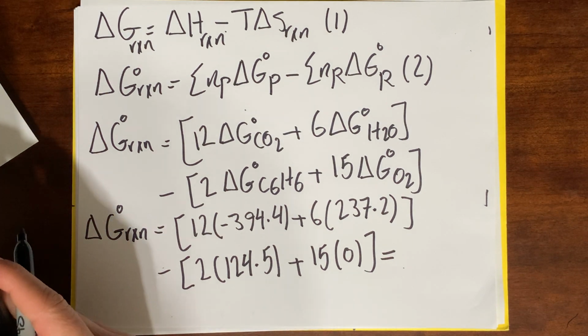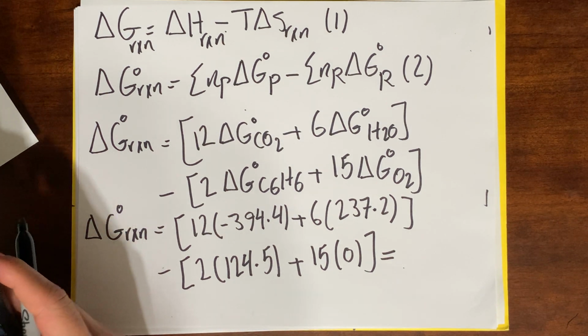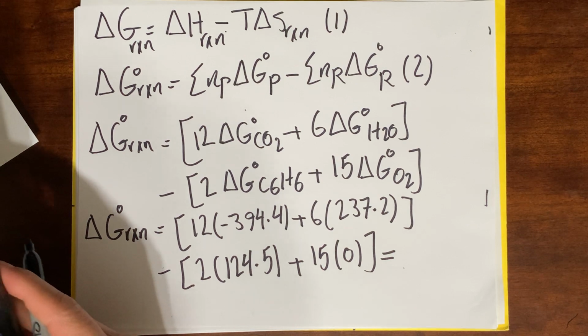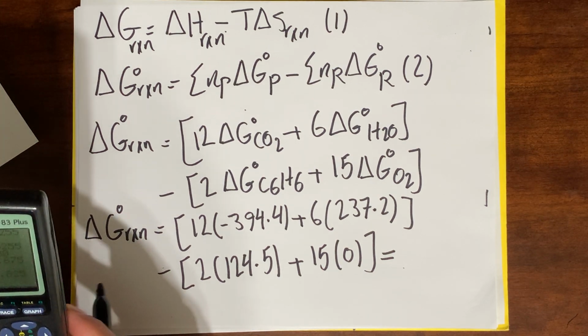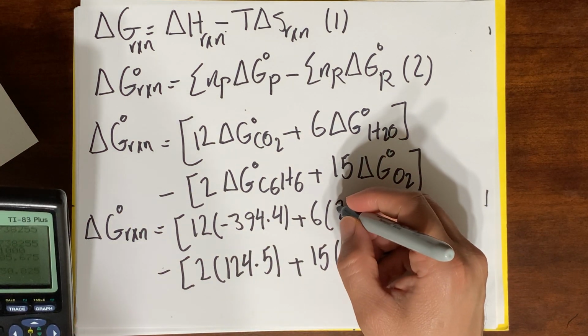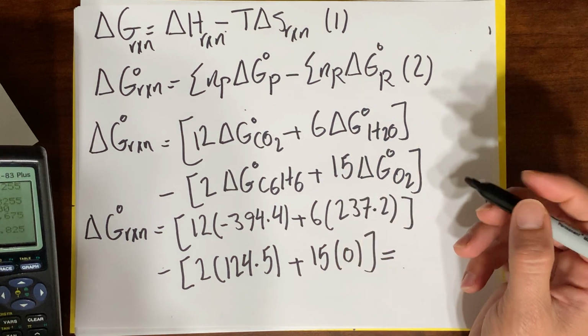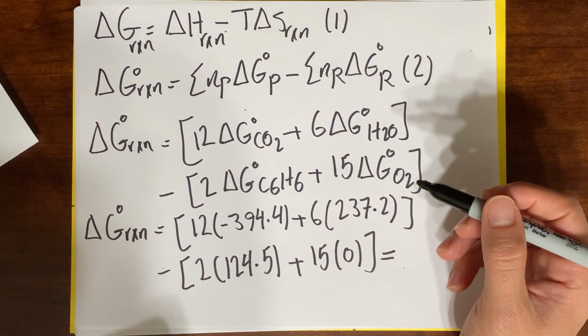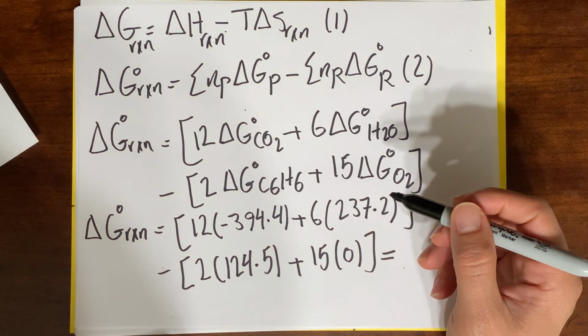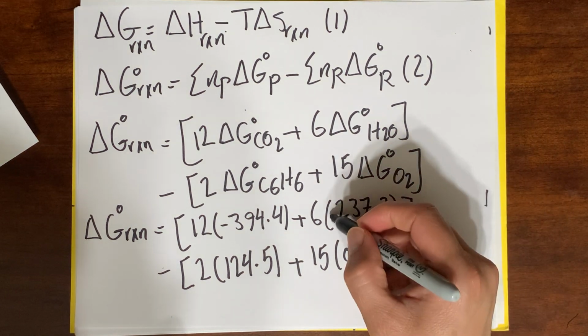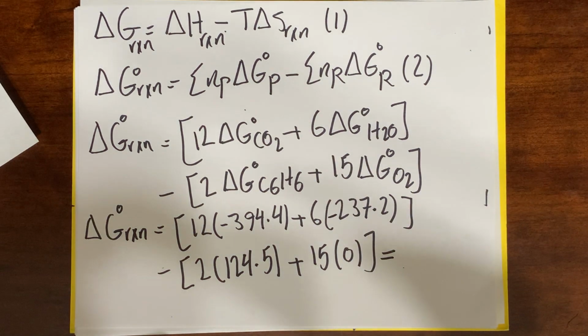So we have 12 multiplied by 394.4. This one should be negative for CO2. Wait, this is negative. Yeah, that one is negative.